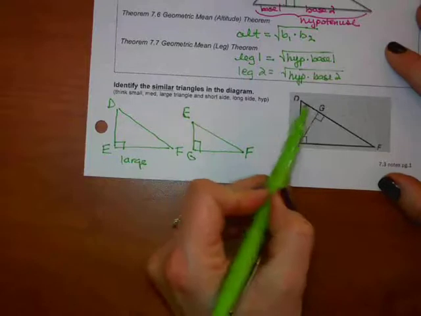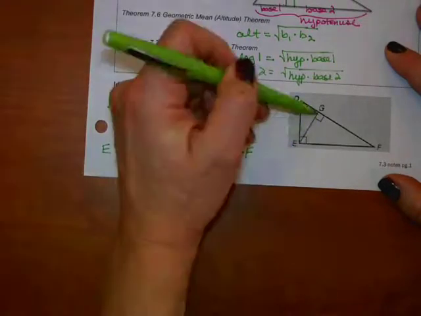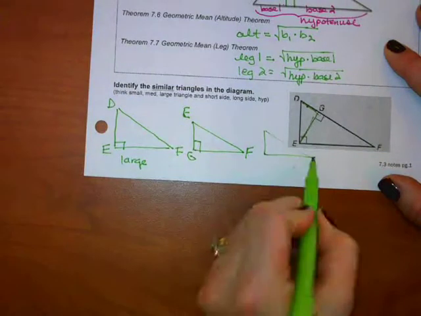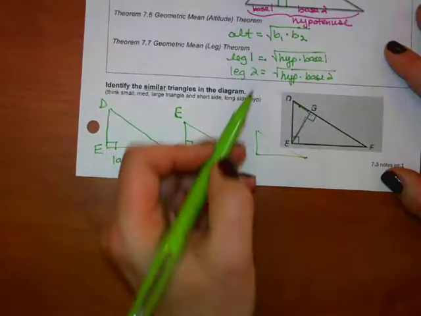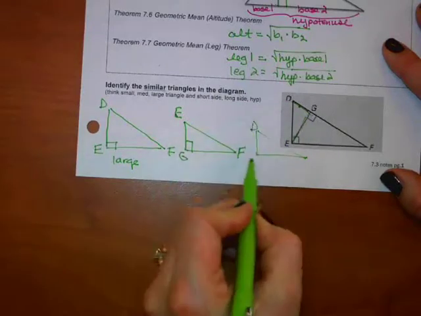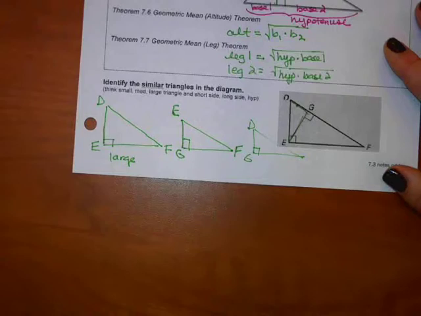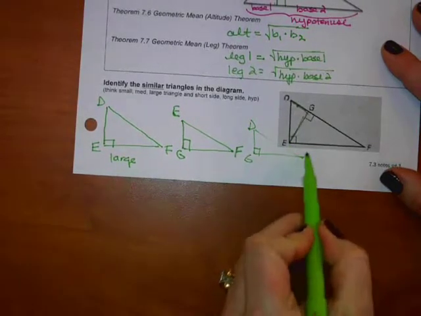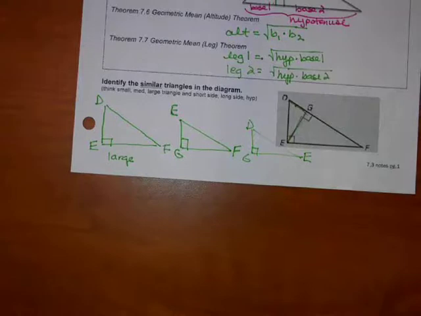So let's see, I have a short side here on the small one, long side here. So I'm just going to kind of draw that. Short side goes from what to what? D to G. So this is D, this is G. And then it goes to what point here? E. See? Okay, so you kind of orientated that.